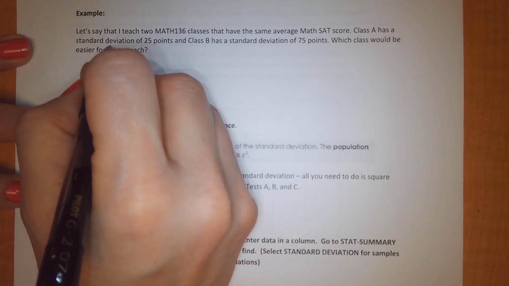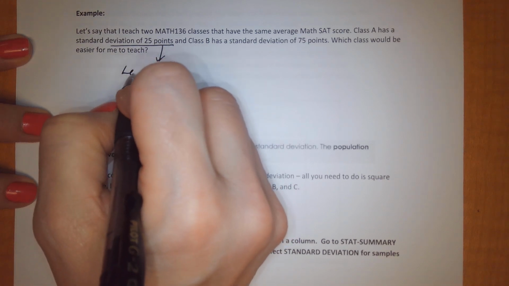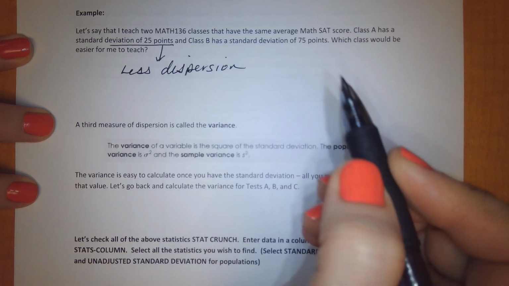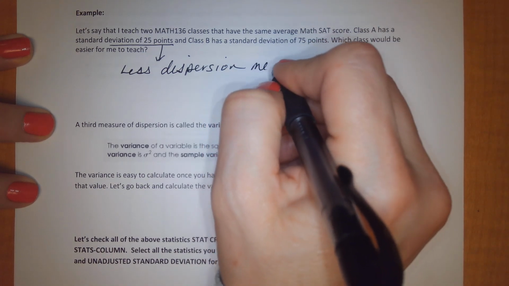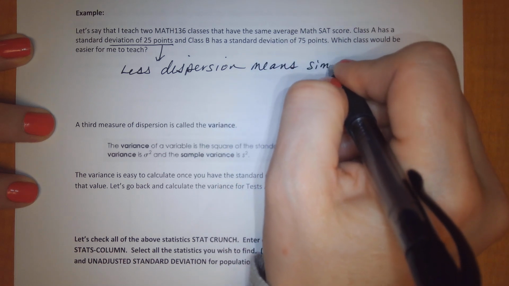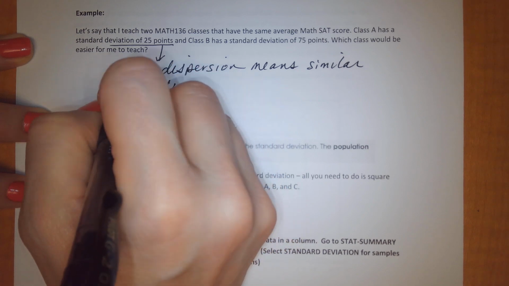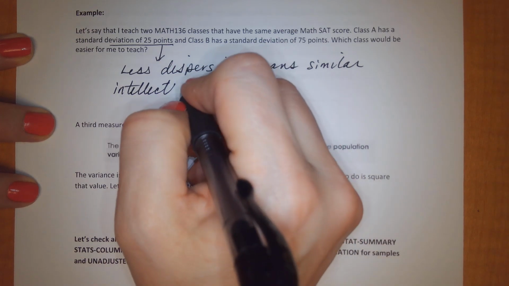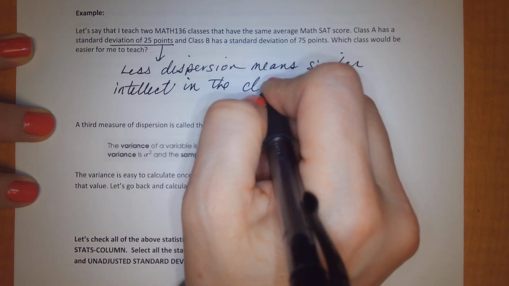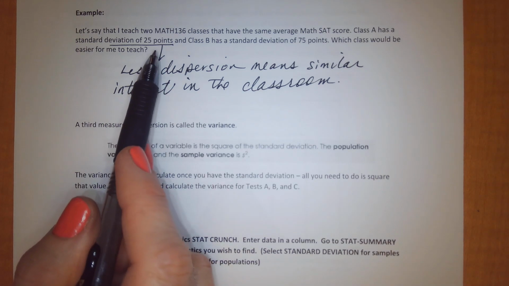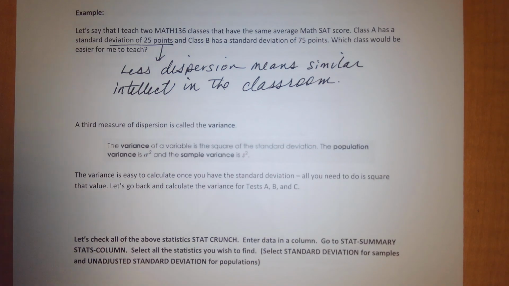So in this regard, I think the lesser the dispersion means similar intellects in the classroom. And I think that this would be the easier class to teach since they all have a similar knowledge base.